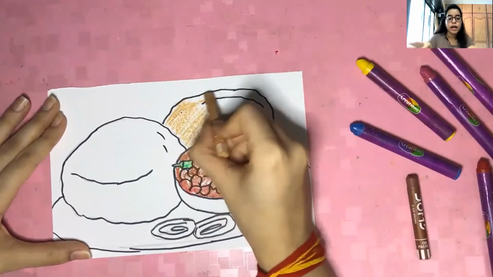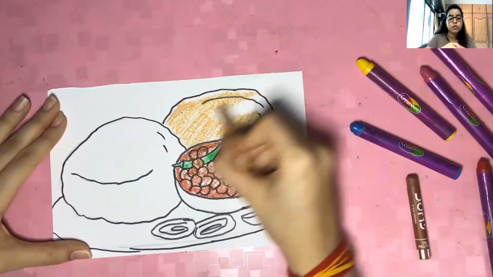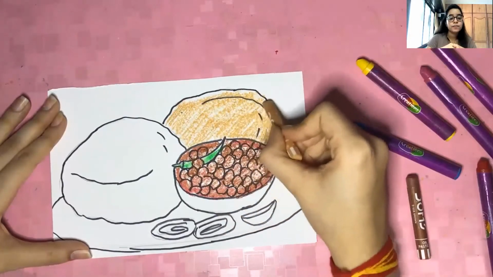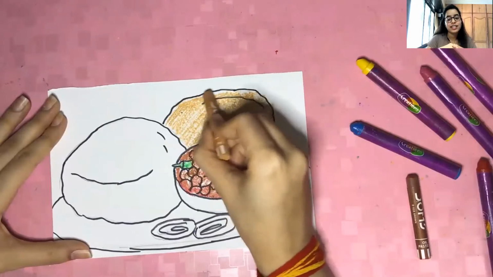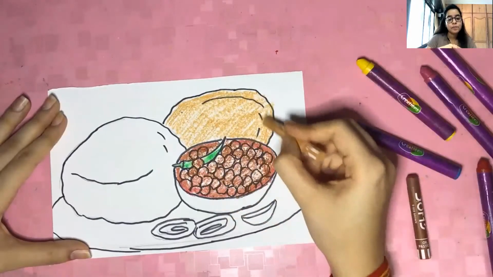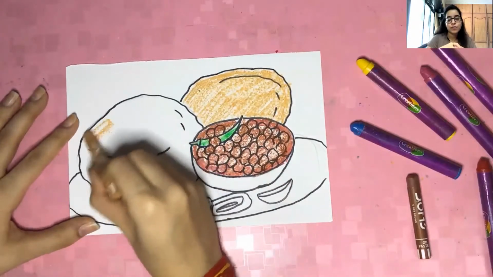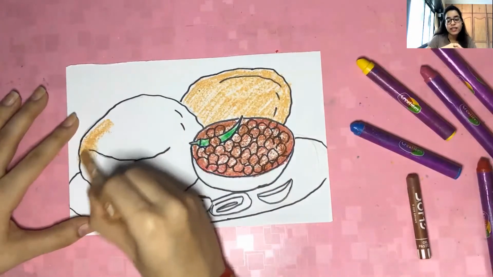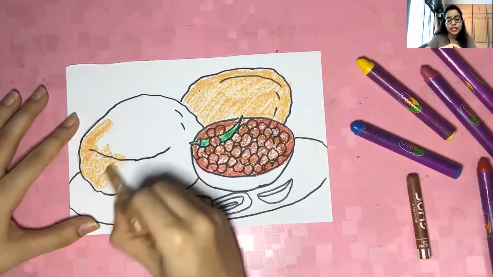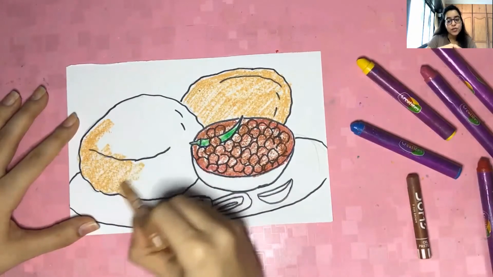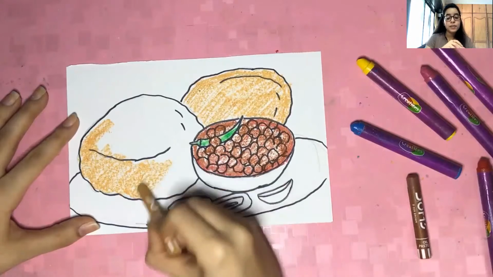So I'm just going to add color to these two giant ovals, without revealing what it is exactly, because I want all of you to guess this dish. I see some right guesses coming in now due to the filling of colors, which makes it more evident maybe.